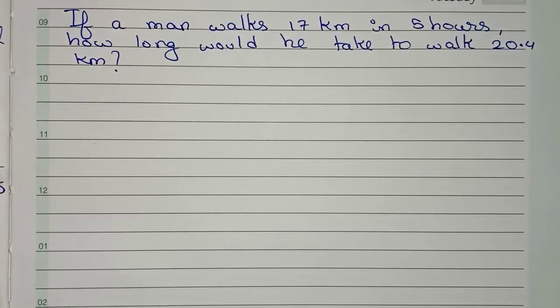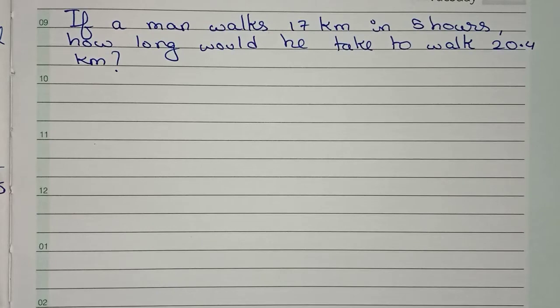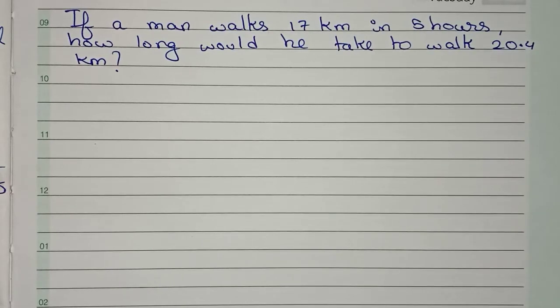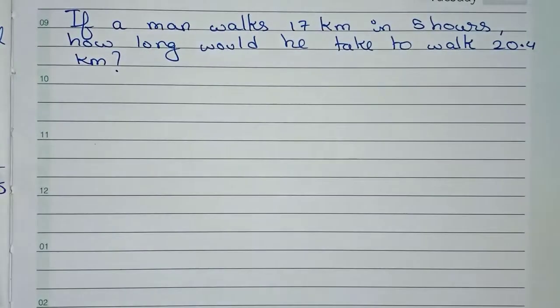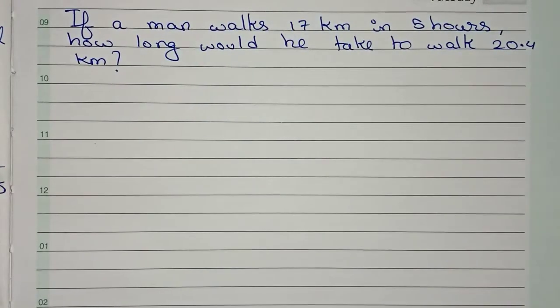So our next and last question is: if a man walks 17 km in 5 hours, how long will it take to walk 20.4 km? So this is the question and I will solve it. In the question it is given how long will it take, that means we have to find out the time. So I keep the time at the end of the statement.